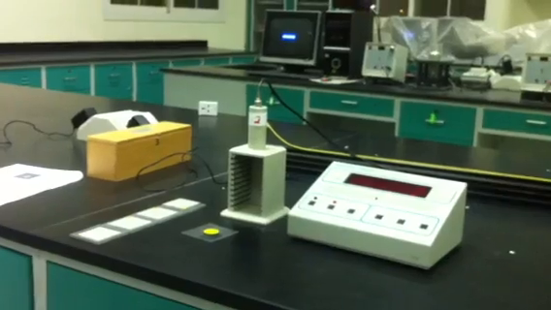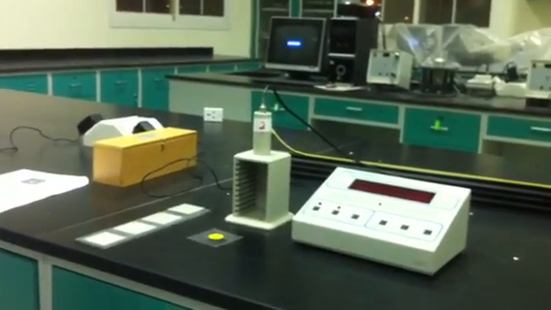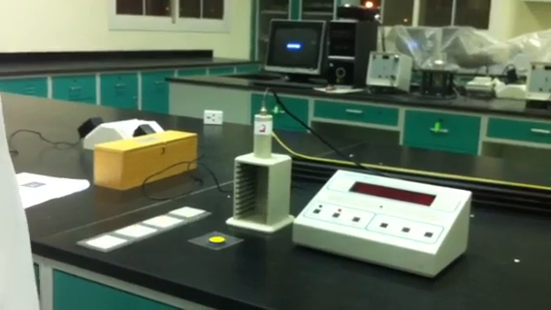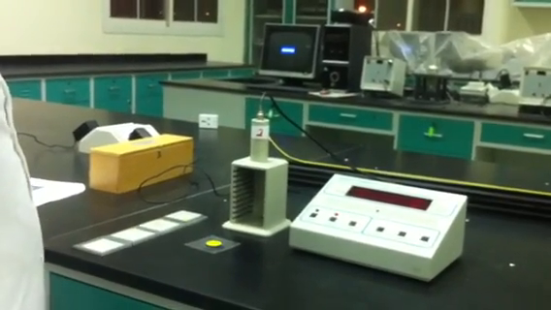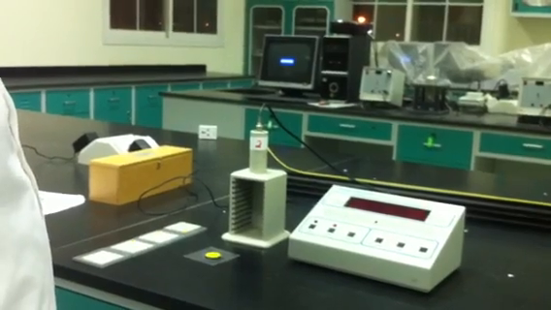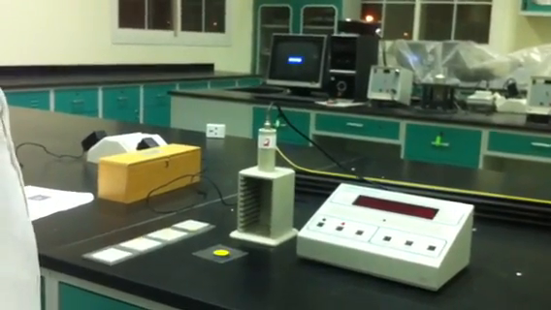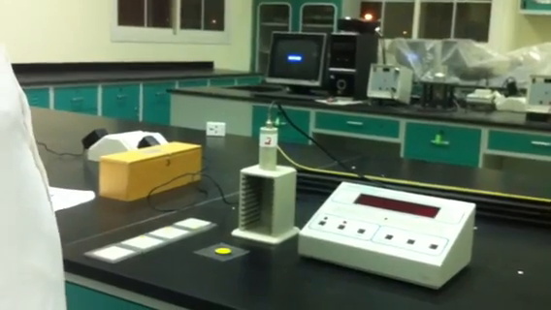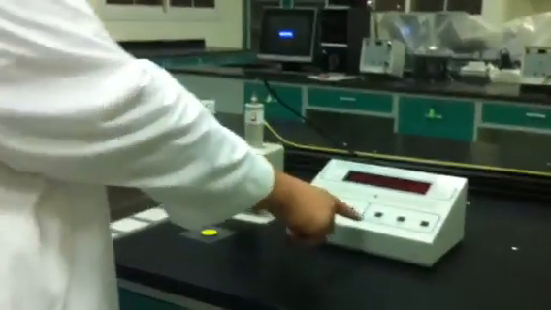I'm going to demonstrate to you how to conduct the absorption of gamma rays in the case of lead absorbers. At the beginning, we are going to calculate the radiation background, which is the natural radiation background. We can do that without using the radioactive source.